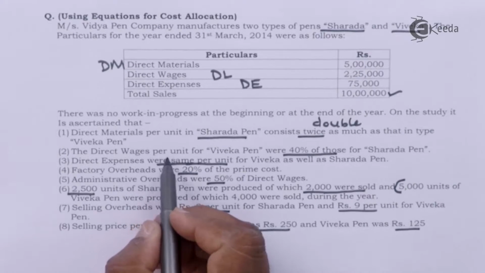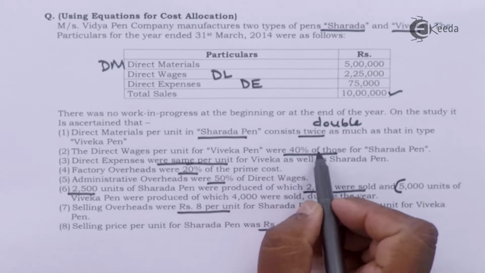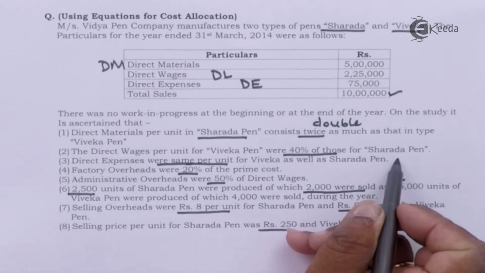Direct wages per unit for Viveka pen is 40% of those of Sharda pen.